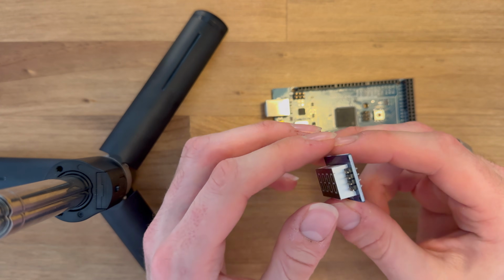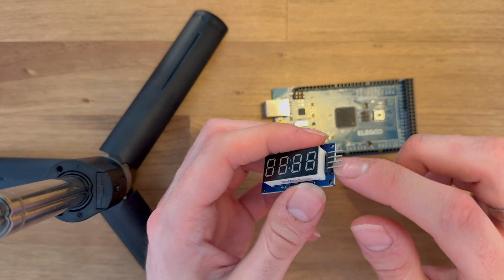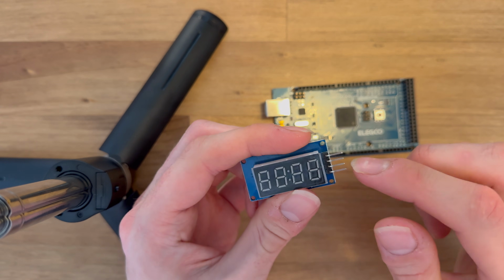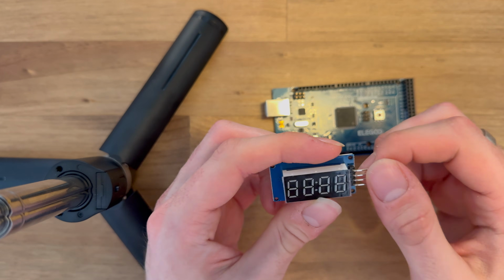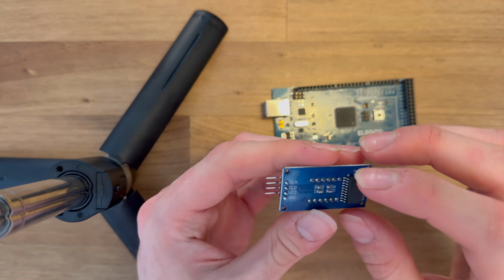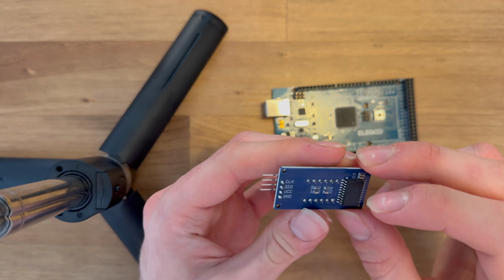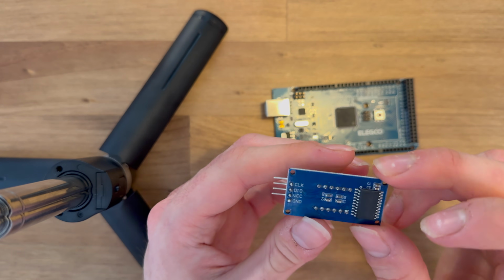So this example has pre-soldered connectors so that my jumper cables can just slide straight on. However, some of the models don't have them soldered, and you just have to do that yourself. But again, it's not a very difficult task at all. Once you get the hang of soldering, it really isn't that difficult.